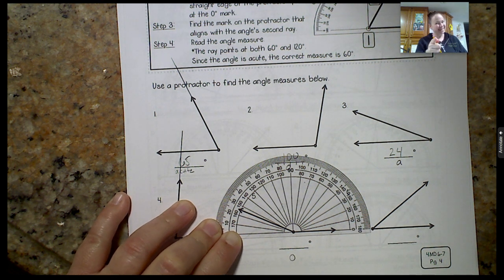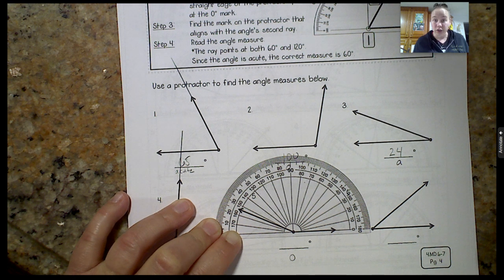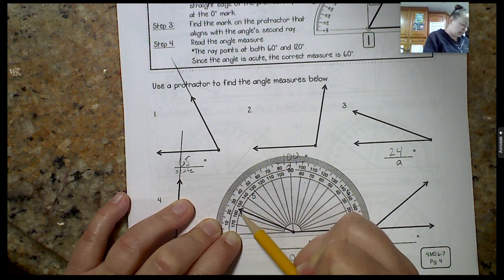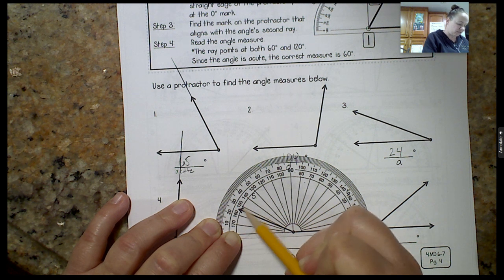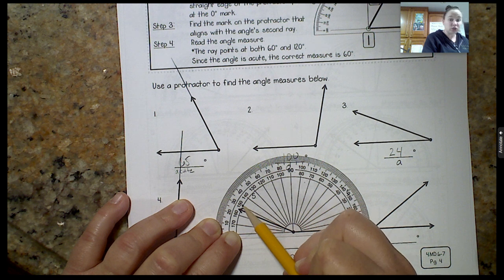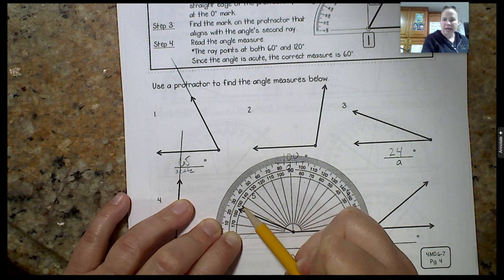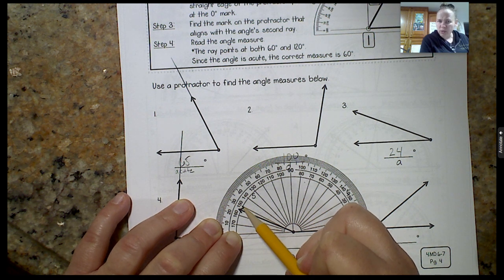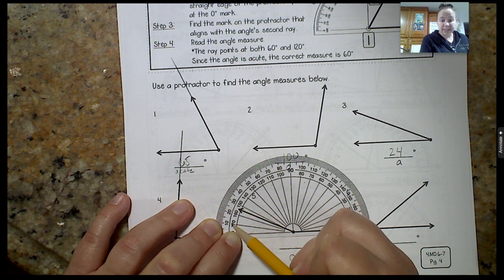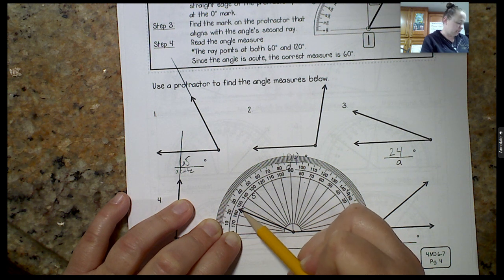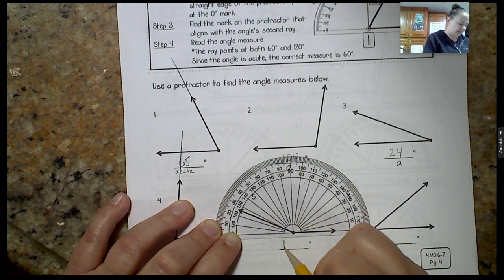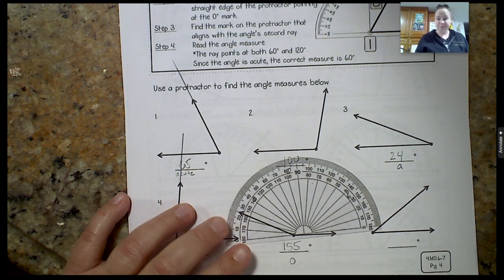Did you catch my mistake? It can't be 25 degrees. We said it was obtuse. So this one, we have to say it's between the big numbers, so between 160 and 150. Now, again, some students will say, oh, that's 165. Is 165 in between 150 and 160? No, 165 would be over here. So be careful. This one is actually 155 degrees.